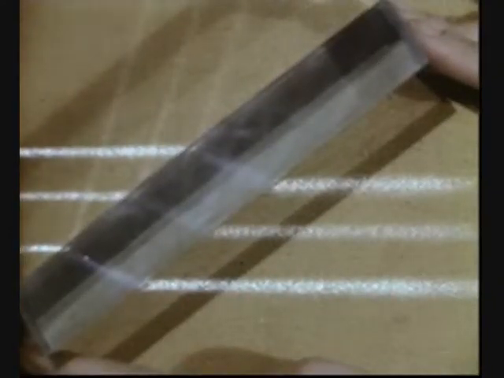Rays that enter first slow down first, causing the beam to bend. They also leave the glass first and speed up first, causing the beam to bend back parallel to its original direction, but offset or shifted.